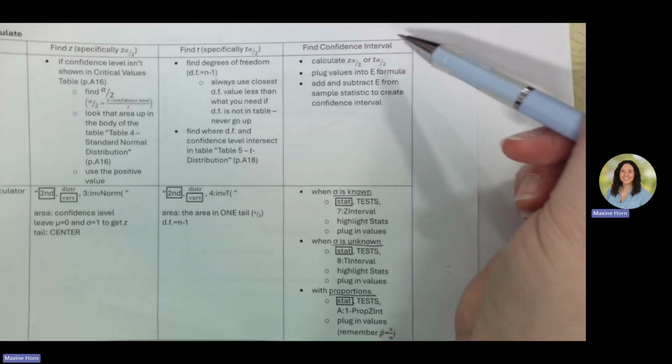Okay, construct the 95% confidence interval. So our confidence level is 95%, 0.95, for the population mean. We want to construct a confidence interval, and we know our population standard deviation. I'm going to do it in the calculator. Since we know our population standard deviation, we're going to be doing stat, test, Z interval and plug everything in.